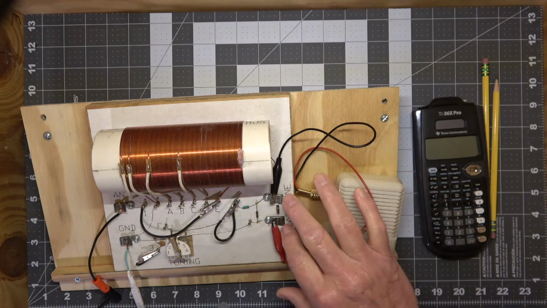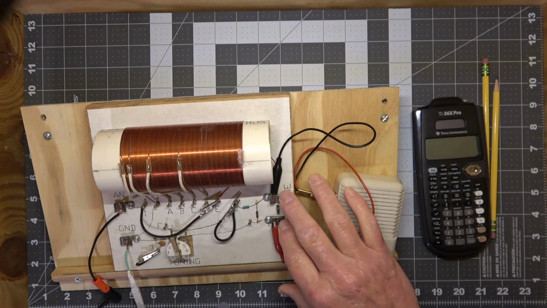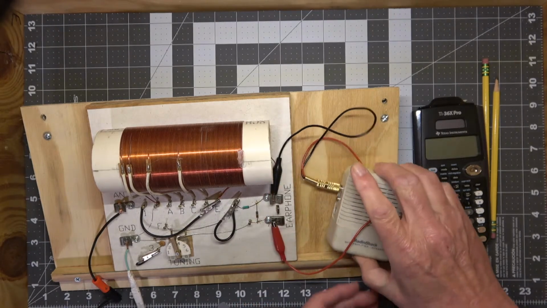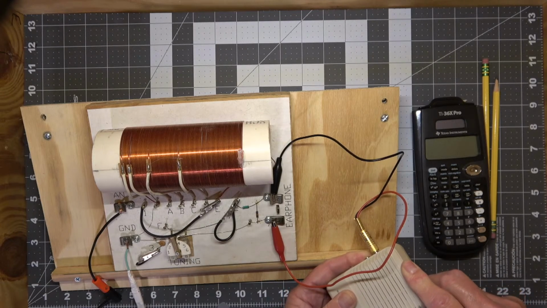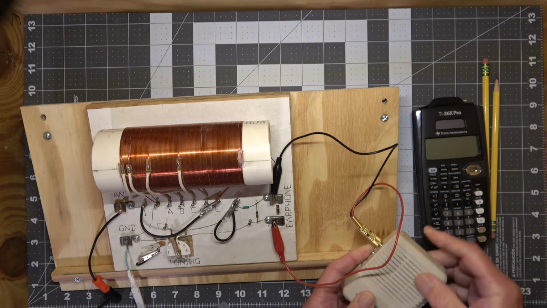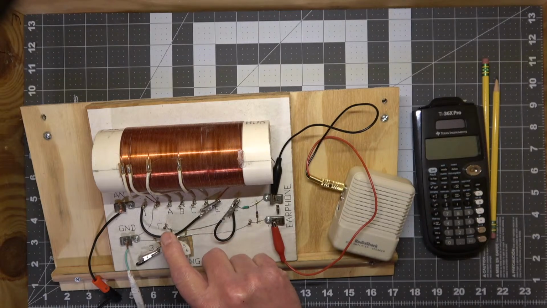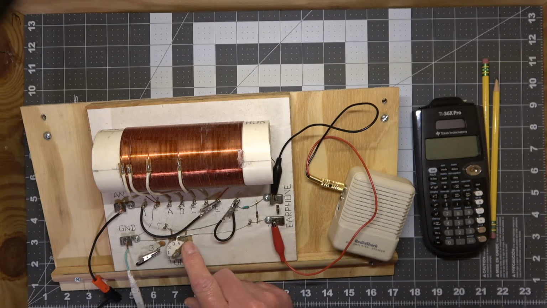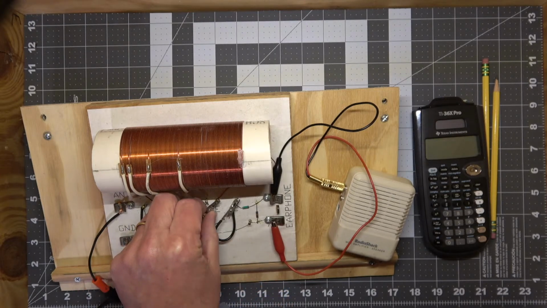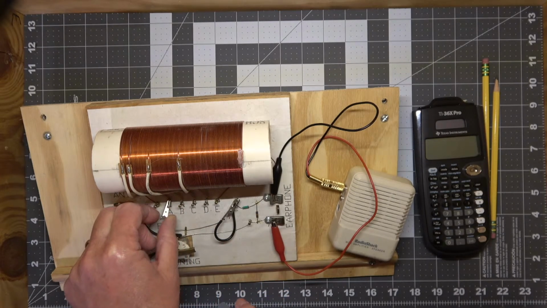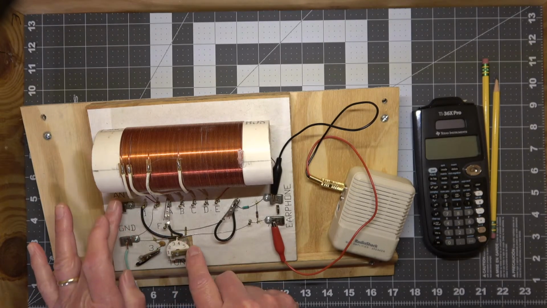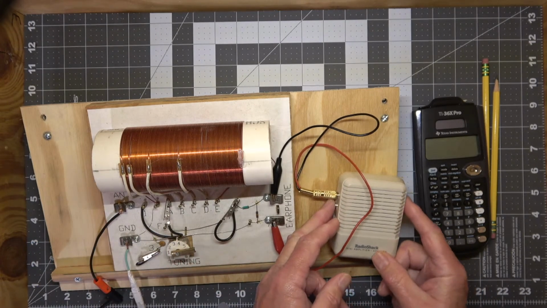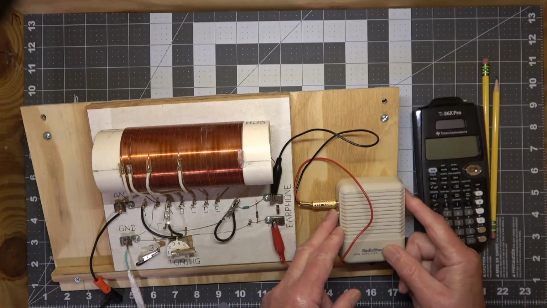Normally they use high impedance headphones here. I've got a resistor in place of that, and a little Radio Shack amplifier. I'll turn that up. And if there were an AM signal, we could tune here and actually be able to hear an AM signal. I'll try a different combination of inductance. Well, no joy right now.